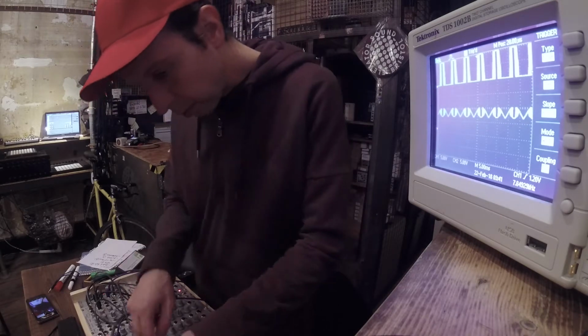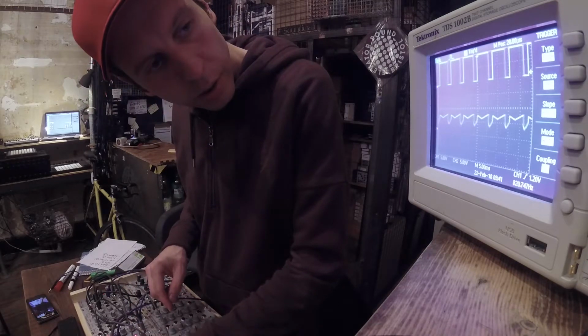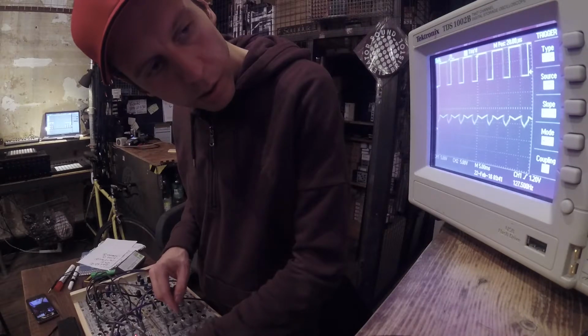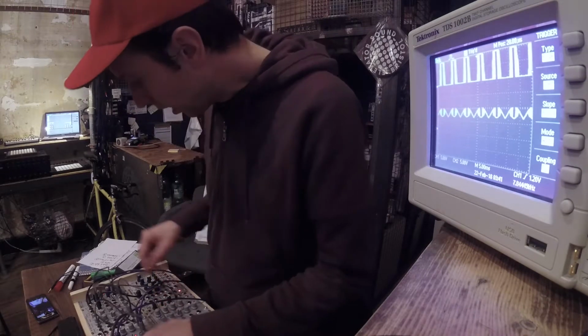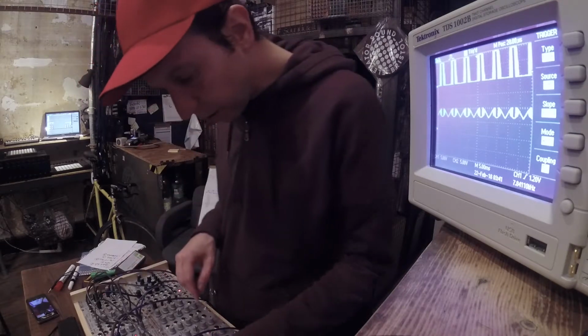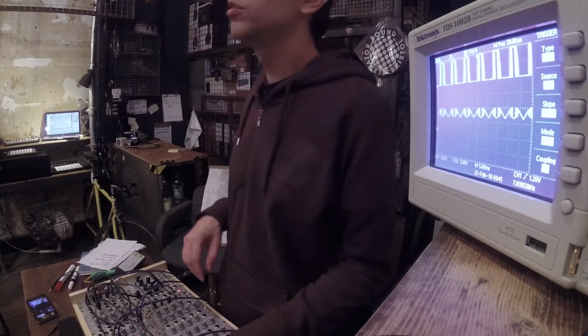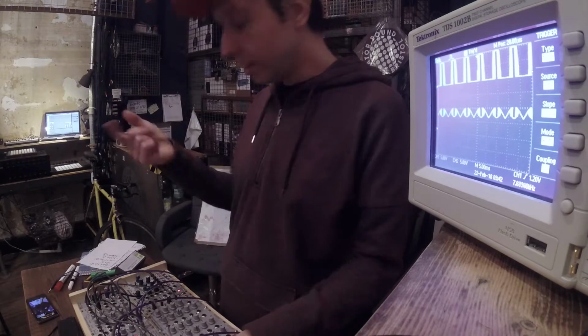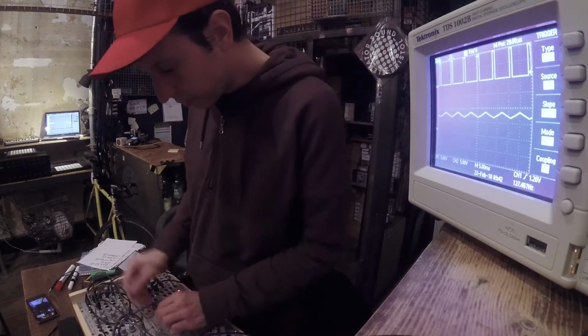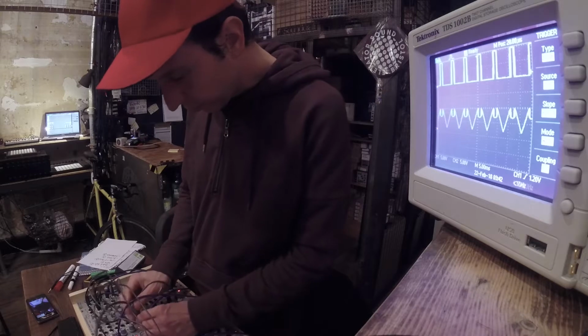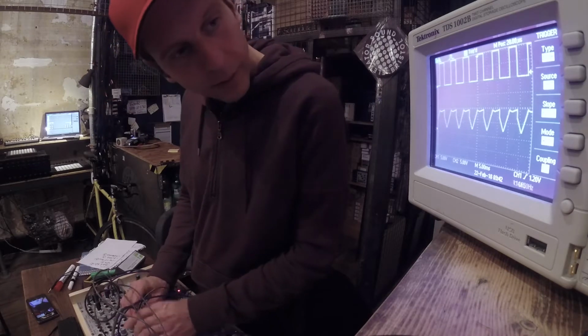So if I now play with the inverted signal. I'm not sure that I've done the right thing here. Obviously, the inverted signal. Oh, is that the? I don't know. Oh yeah, it's not the inverted signal. That's what it is. Okay, so let's do the not inverted signal. Yeah, there you go. That's better.